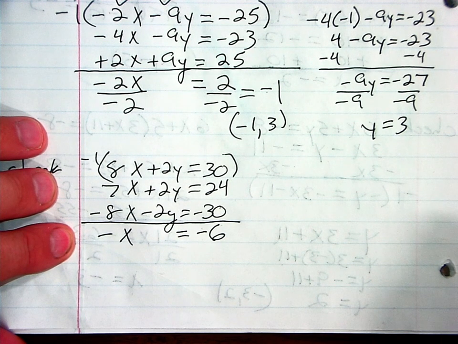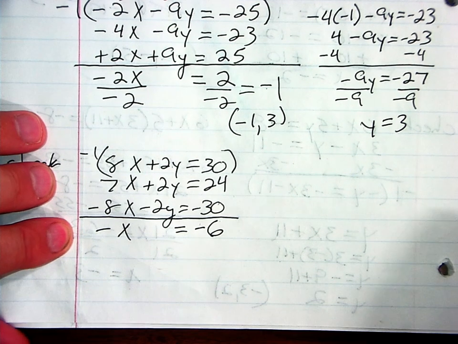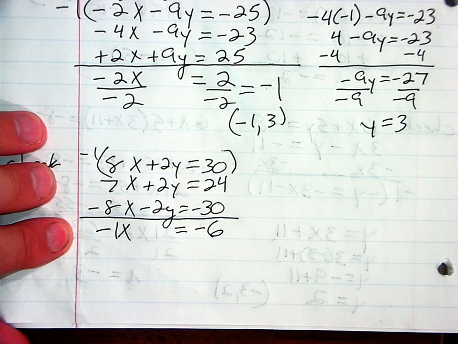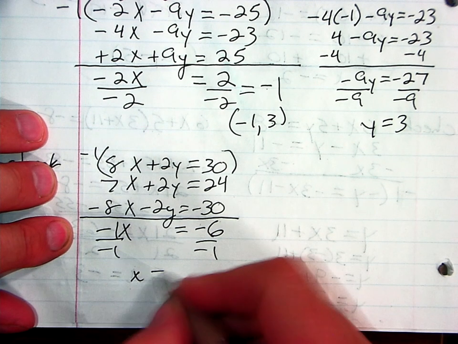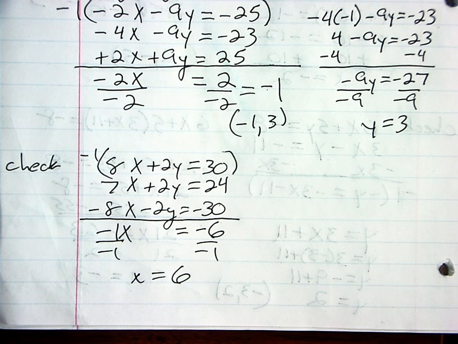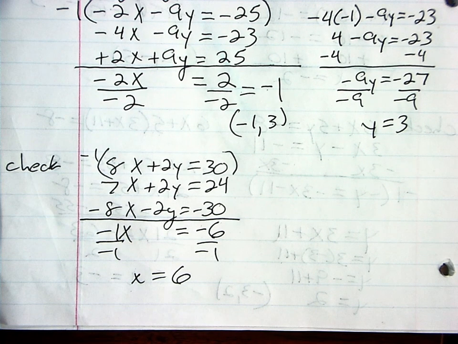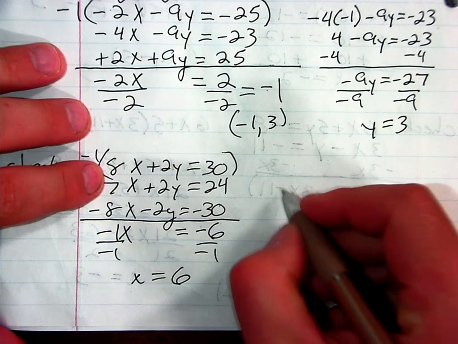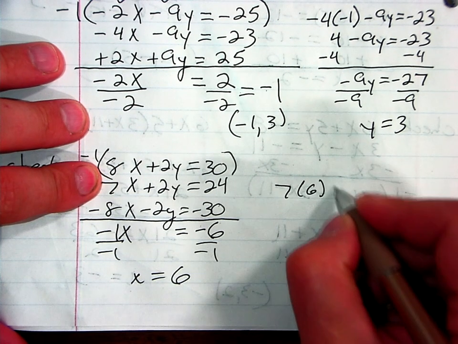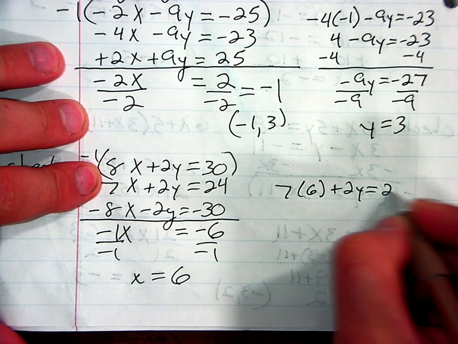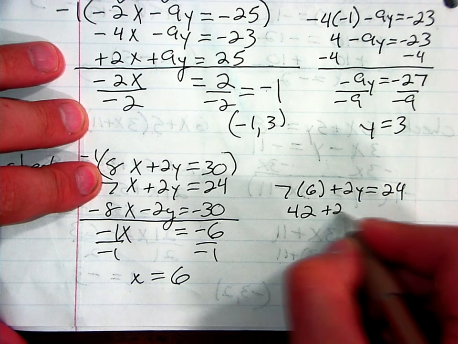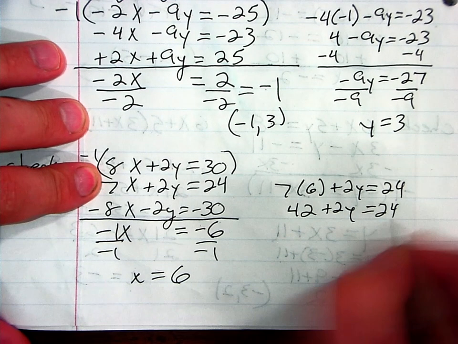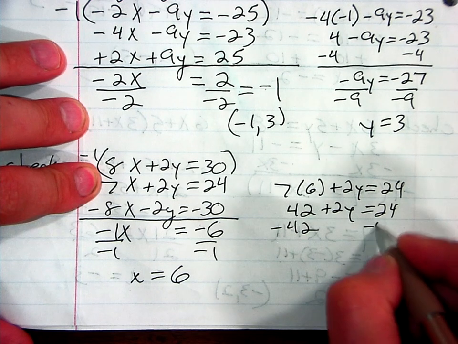I'm sorry? Okay, because there's a 1 there even though we don't see it, correct? All right. Ty, should I plug it in the top or the bottom, or does it matter? So which should I plug it into? Okay. So 7 times 6 plus 2y equals 24. 7 times 6 is 42. Minus 42, minus 42.